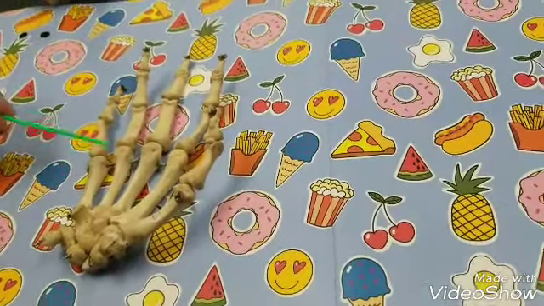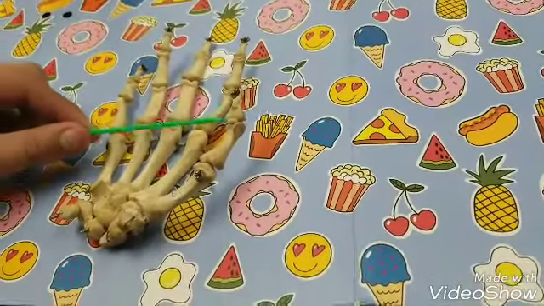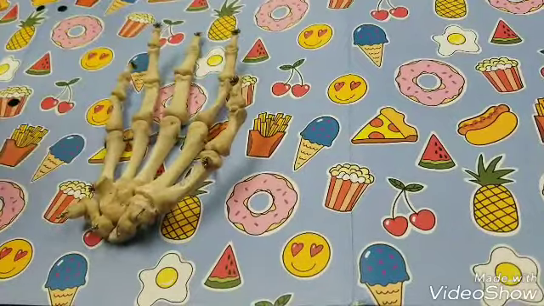Finally, the thumb is different from these because it does not have a middle phalange. It has a proximal and a distal phalange.